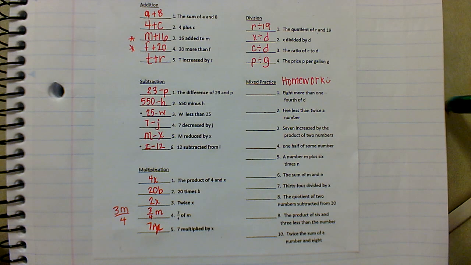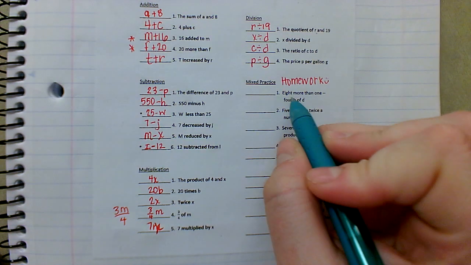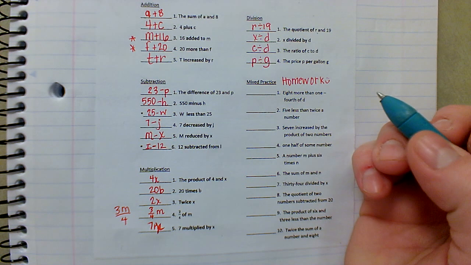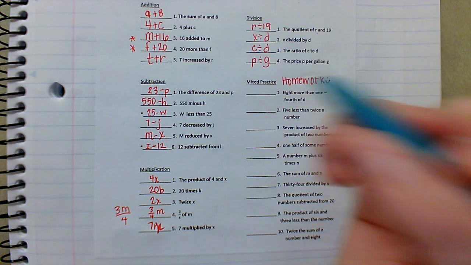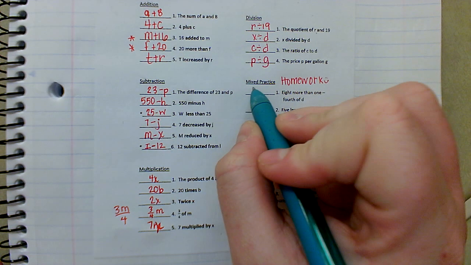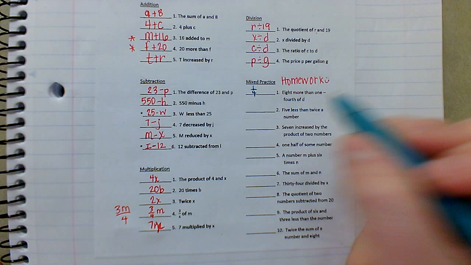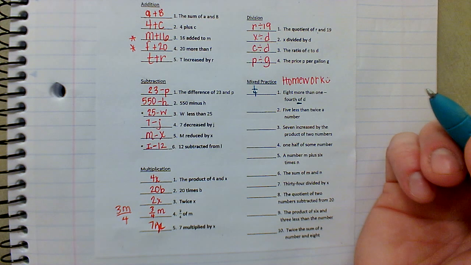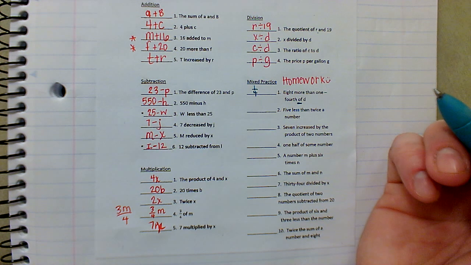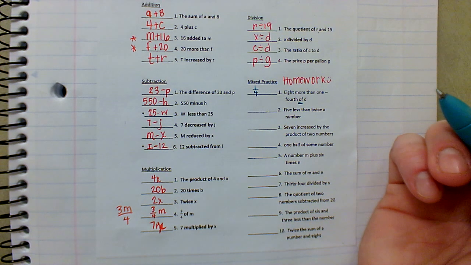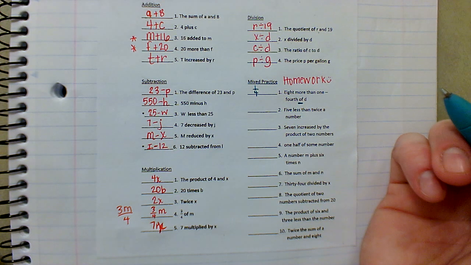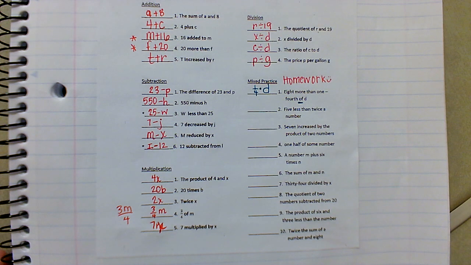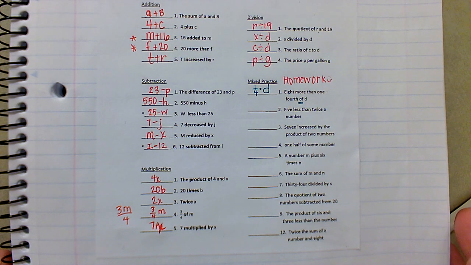All right, so let's go over our homework. Number 1, 8 more than 1/4 of D. Nathan: 1/4 and D plus 8. What does "of" mean? Think back to percent. "Of" means not division. Multiplication. 1/4 of D. Of D what?